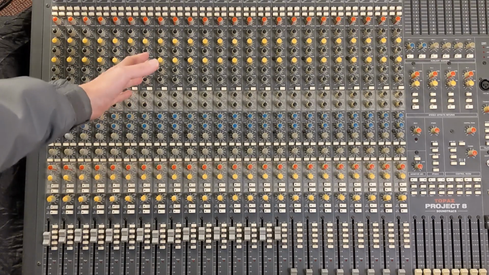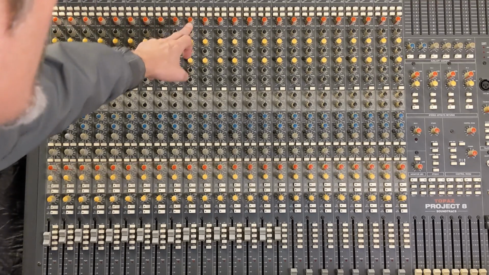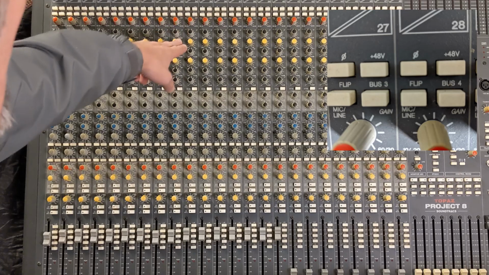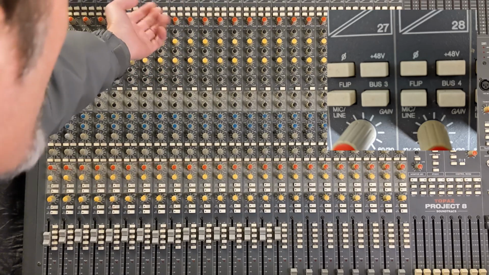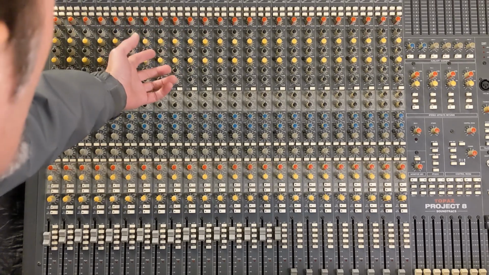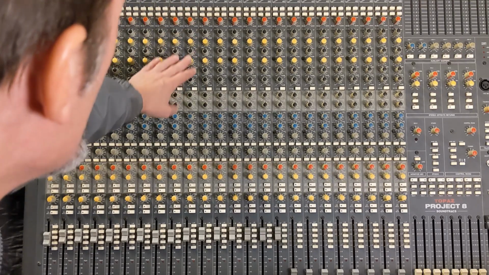On a recording console like this, your signal flow is going to come from the gain here at the top of the channel. Now on this one, there's not a switch between mic and line, but on some consoles you'll actually have a switch. So if you're using a microphone, obviously you want it in the mic position. If you're using a line input, you want it in the line position. So from there, it goes through the EQ.